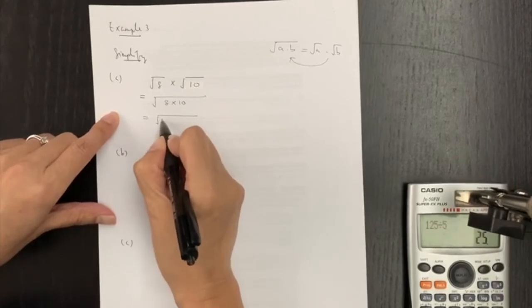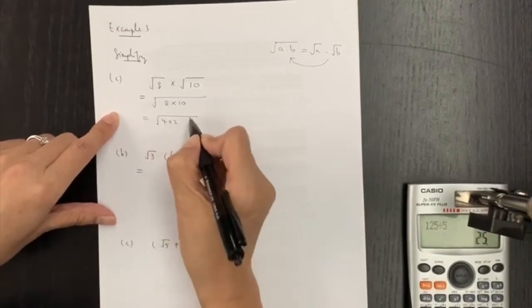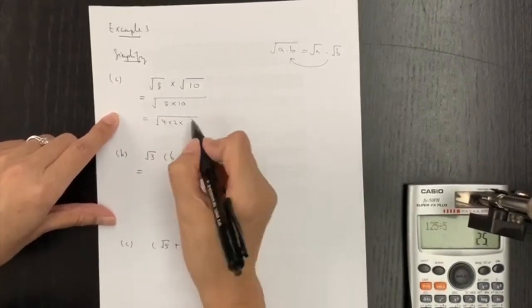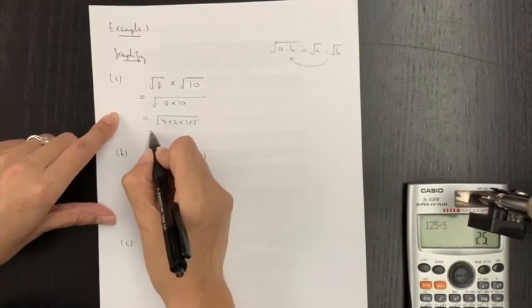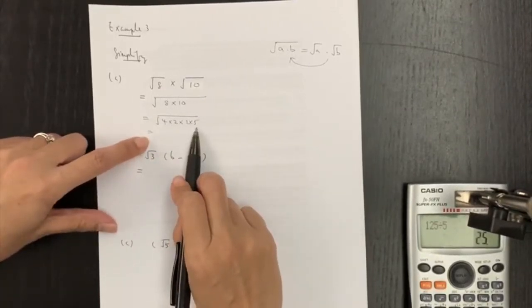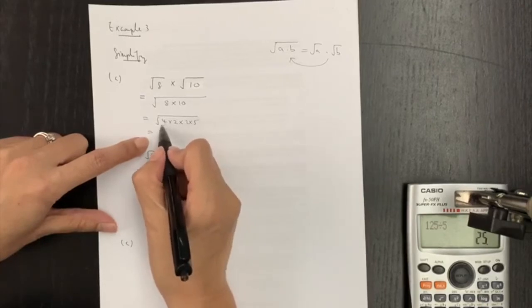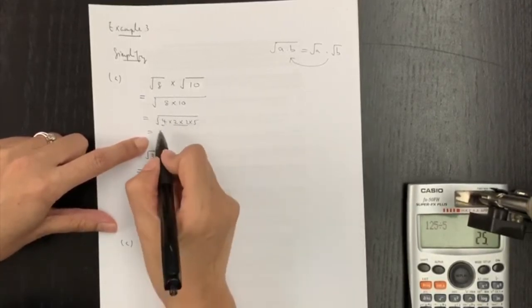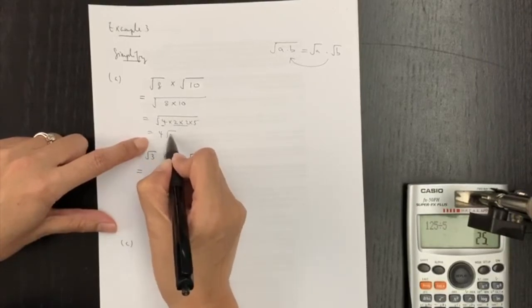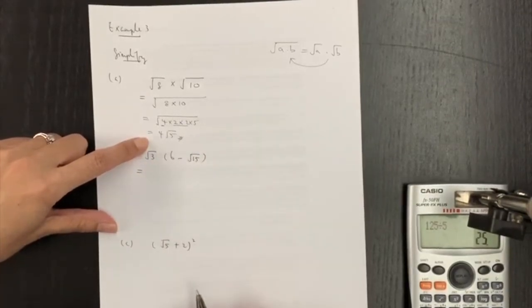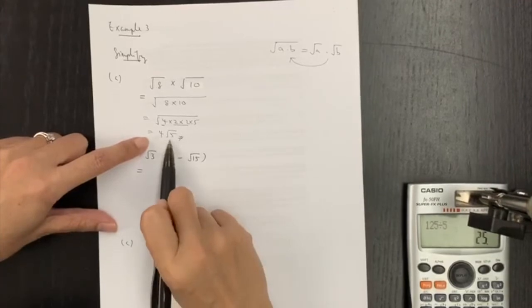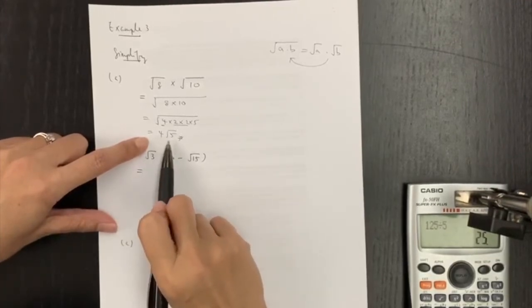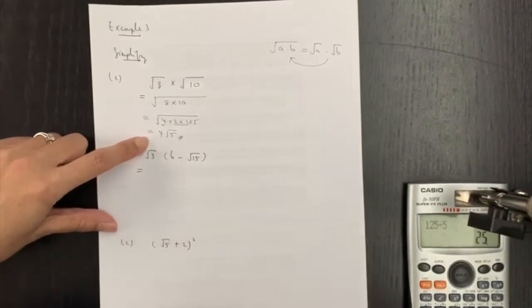So 8 is equal to 4 times 2. Times, how about 10? 10 is 2 times 5. So I have all the factors inside the square roots. Okay, and then you look at this and look at this. So this is 4 times 4, so that I have 4 outside and then 5 left inside the square roots. So this is the answer, 4 times square root 5.